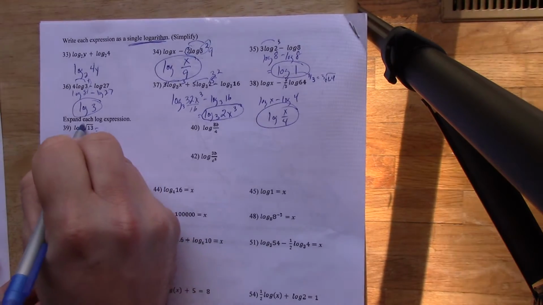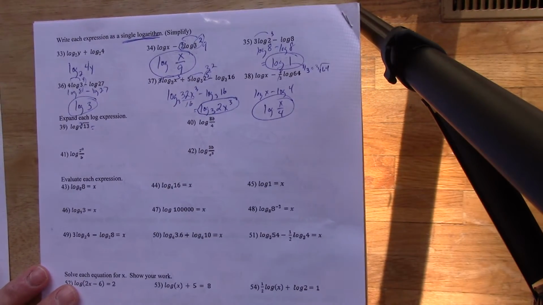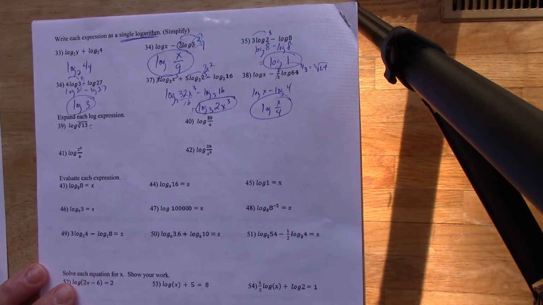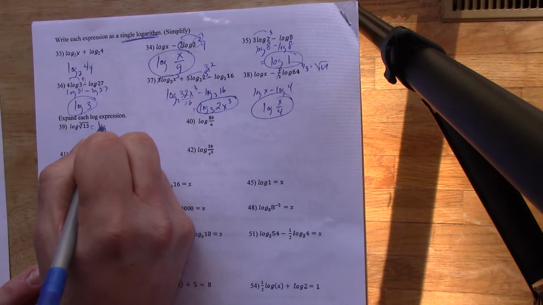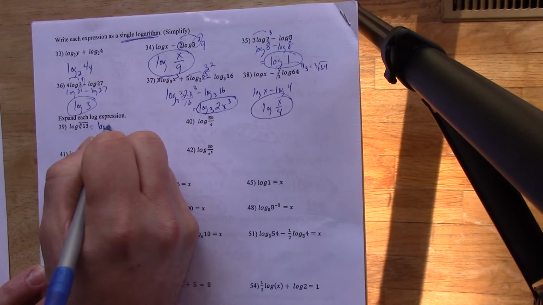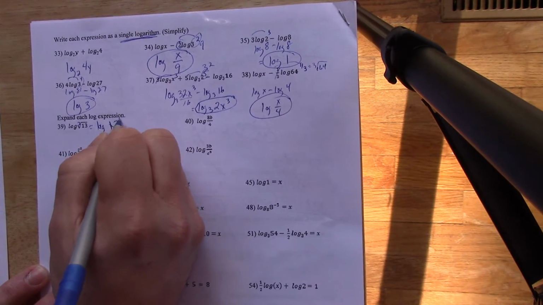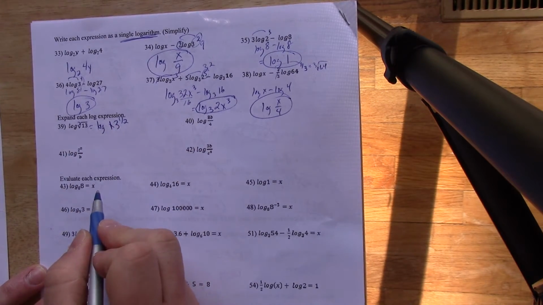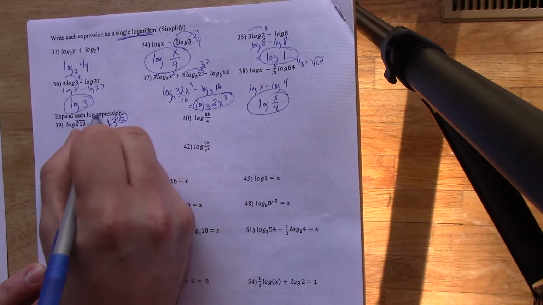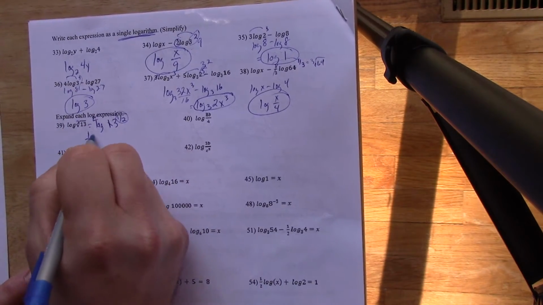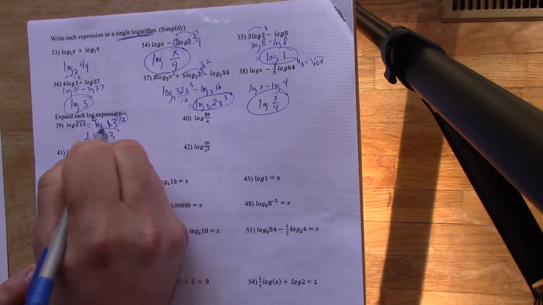Same thing, when there's nothing there, it's square root. When it's cube root, there'll be a 3 there. When it's fourth root, there'll be a 4 there. When there's nothing there, it means square root, which means, again, 13 to the 1/2 power. And then again, I'm trying to go backwards from one step to the rest, so this exponent comes out front as 1/2 log 13.